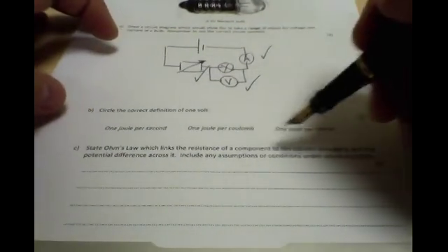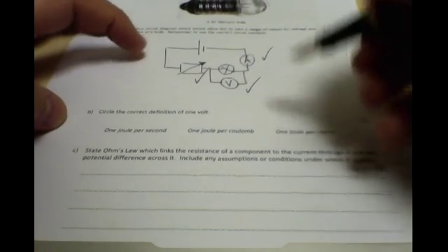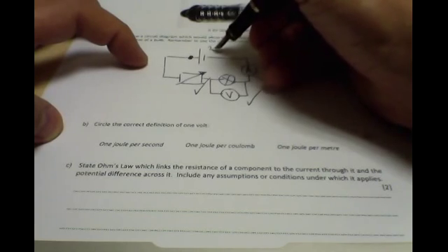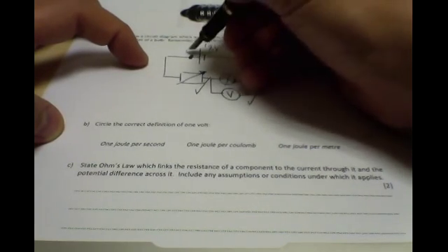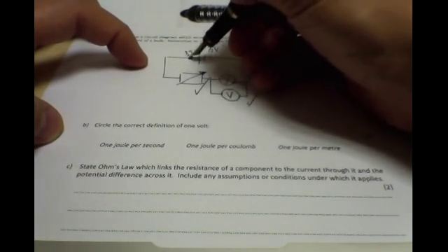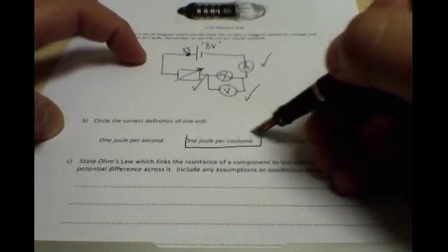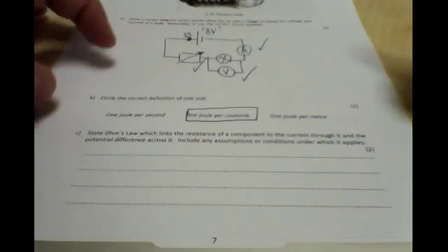Good, okay then, correct definition of a volt. A volt is a joule per coulomb. In other words, it's the amount of energy that's popped on. If this were 3 volts, for instance, then this would have 3 joules of energy on each coulomb. So 1 volt is 1 joule per coulomb.